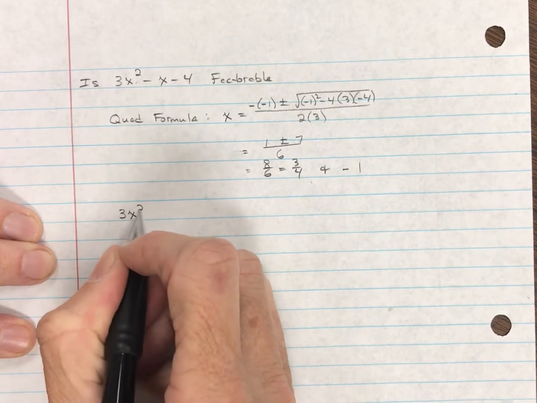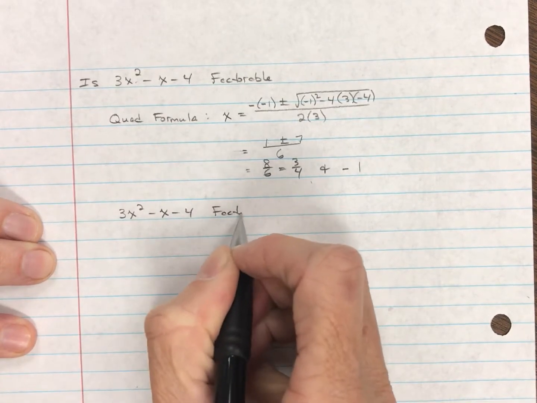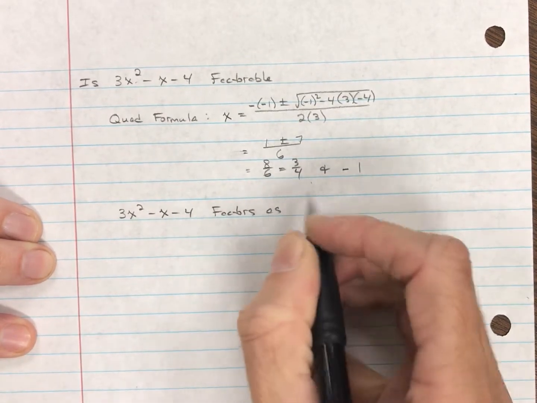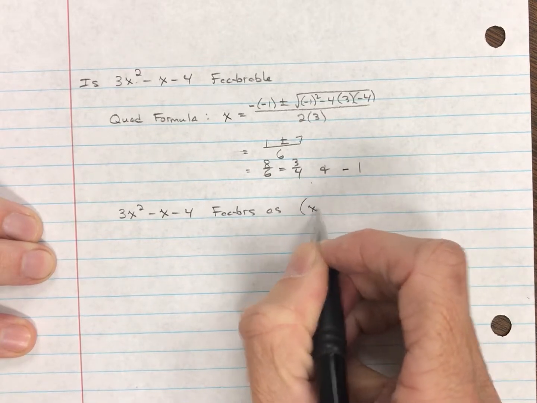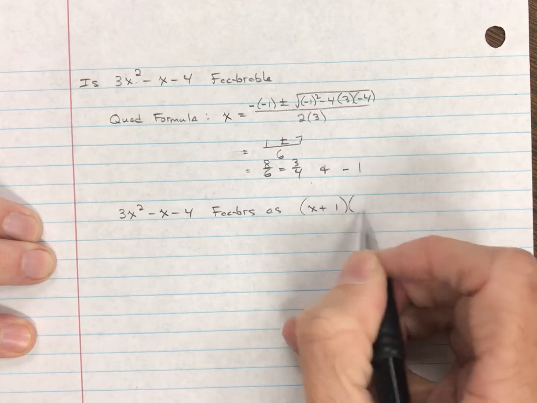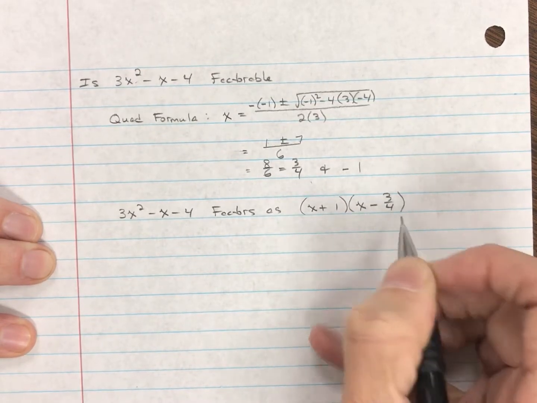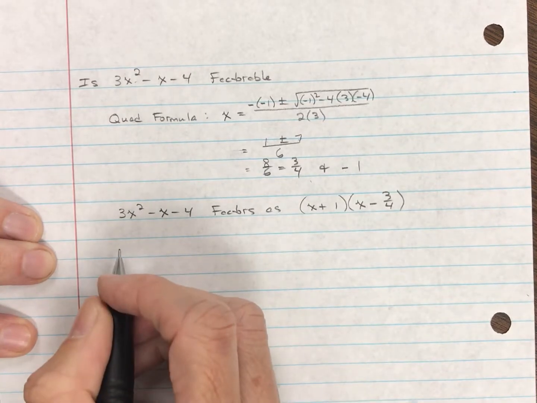3x squared minus x minus 4 factors as x plus 1, there's the negative 1 coming out as a factor, and x minus 4/3.